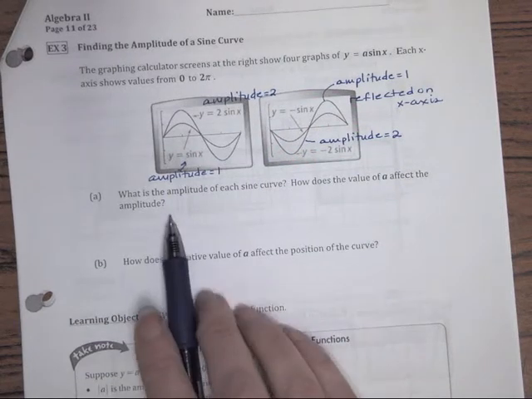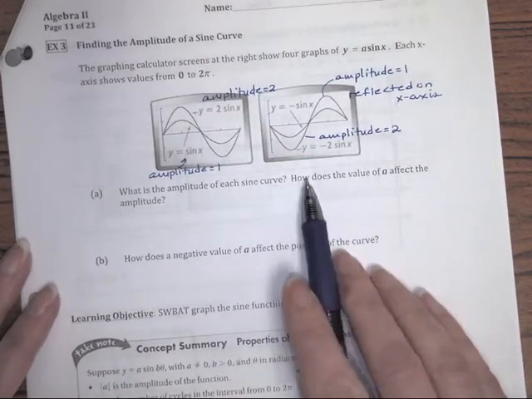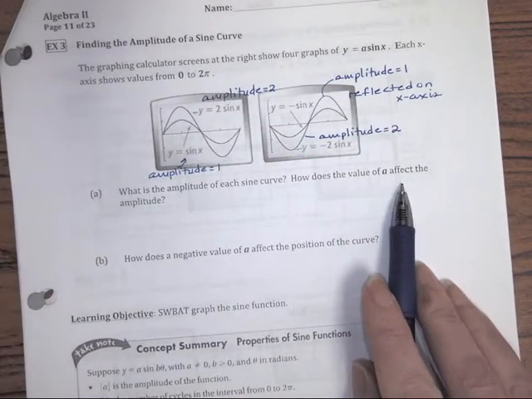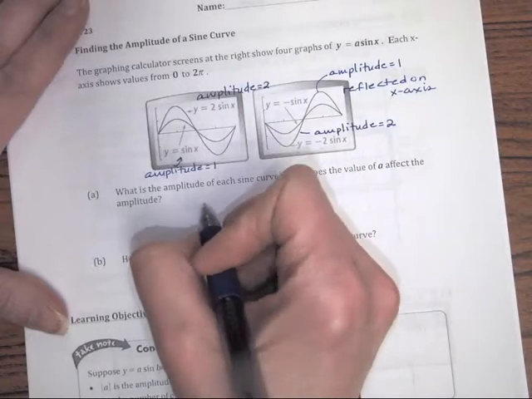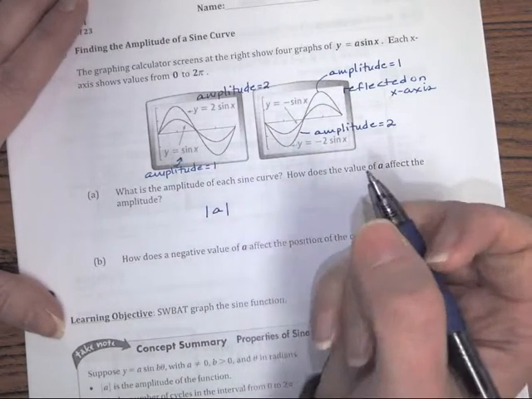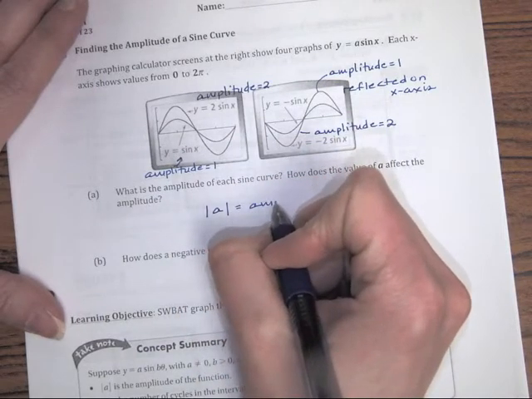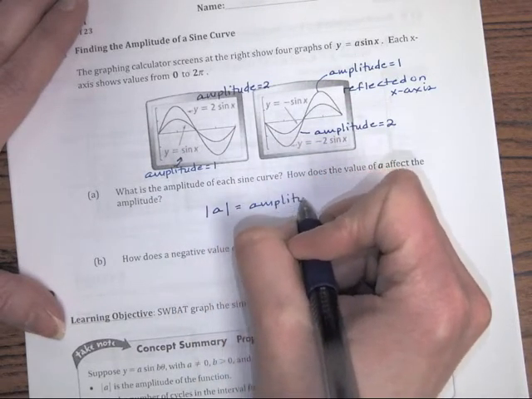So it says, what is the amplitude of each sine curve? We showed that above. How does the value of A affect the amplitude? And I will tell you, the absolute value of A, so the positive value of A, equals the amplitude.